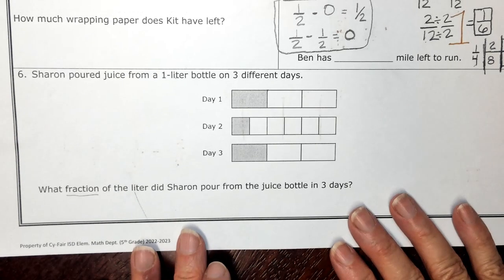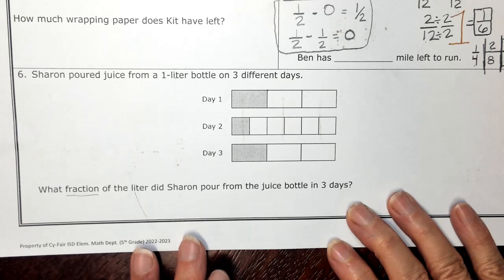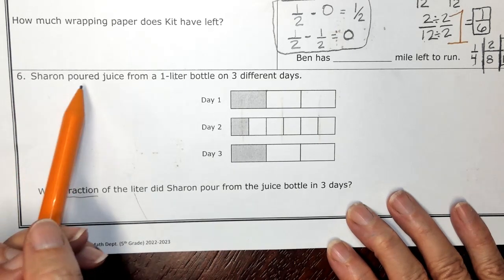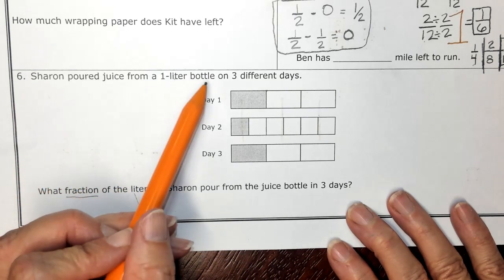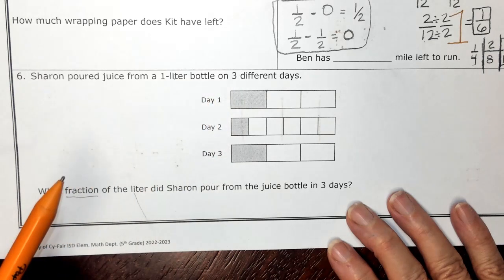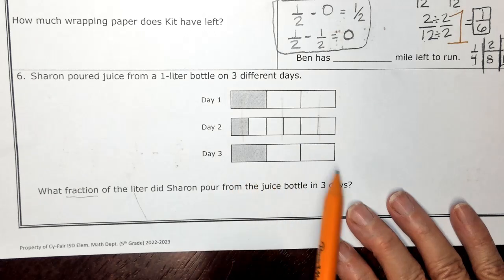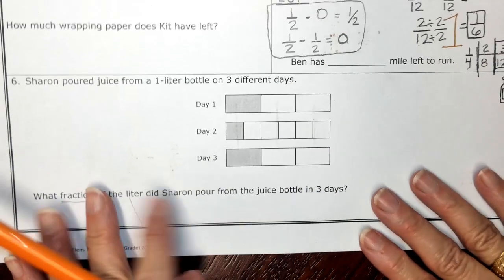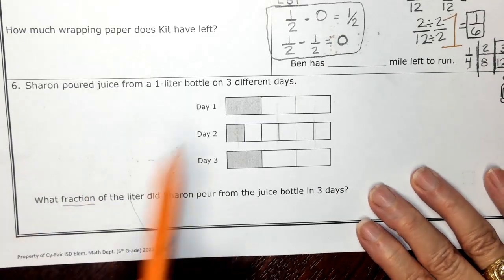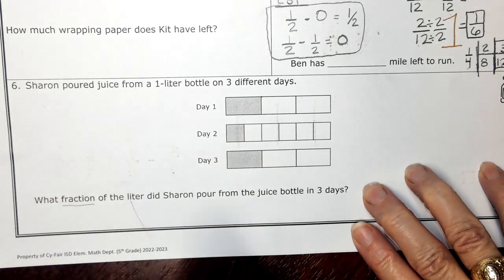All right, let's look at problem number 6. Problem number 6 says Sharon poured juice from a 1-liter bottle on 3 different days. So I'm looking at my pictures, and it's nice that they provided those pictures. Anytime they provide me with pictures, I need to label my pictures. That's our number 1 rule.